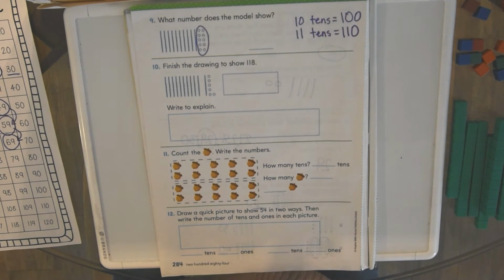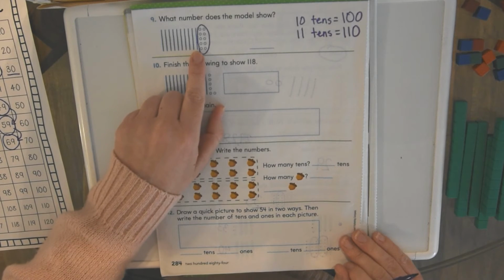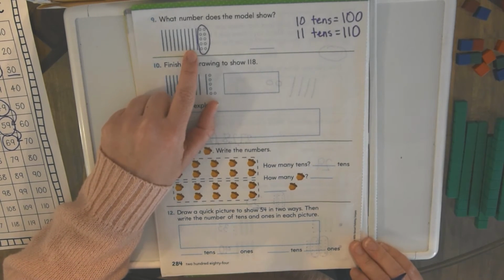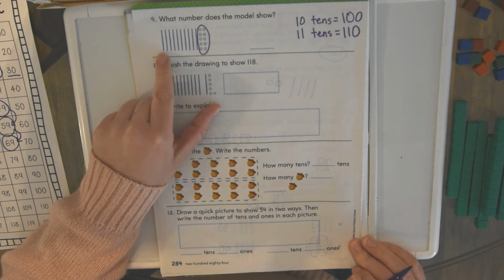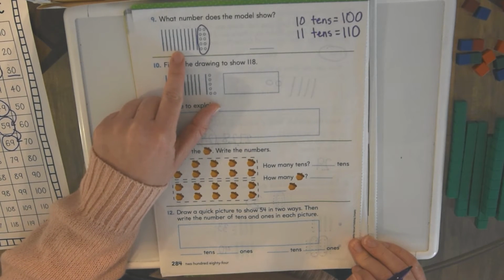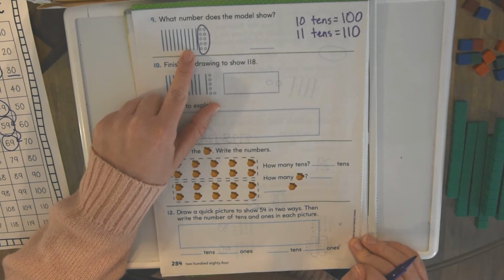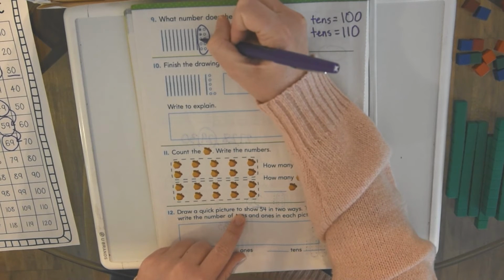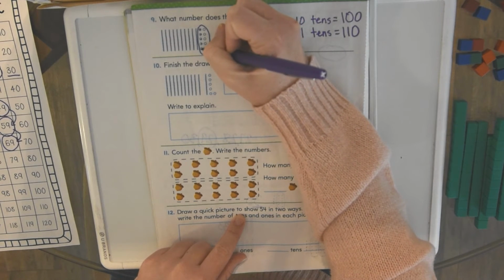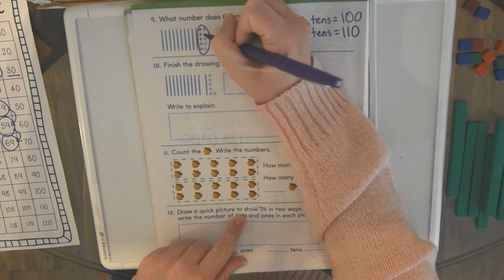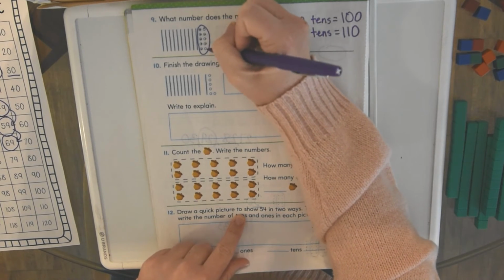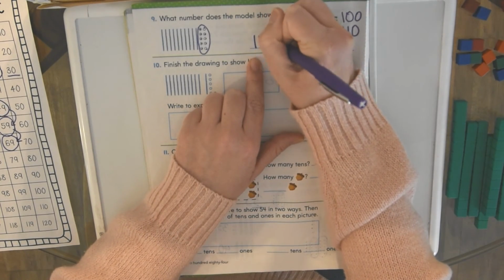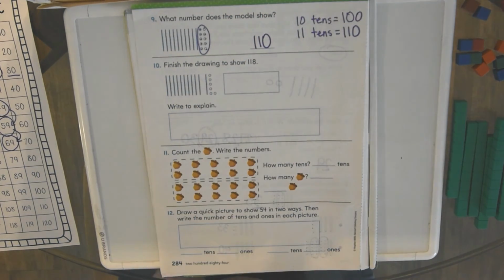Now, if you didn't know what 11 tens equals, you can always count on. So I'm going to count the picture. I'm going to first count by tens and then count by ones. So I have 10, 20, 30, 40, 50, 60, 70, 80, 90, 100, 101, 102, 103, 104, 105, 106, 107, 108, 109, 110. Okay, so our answer is 110, and that is how you write it.